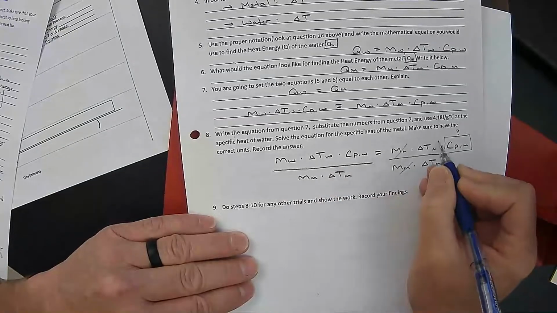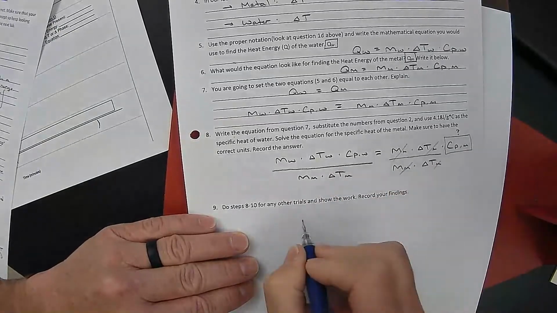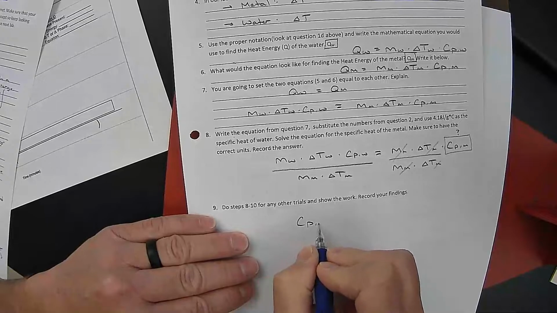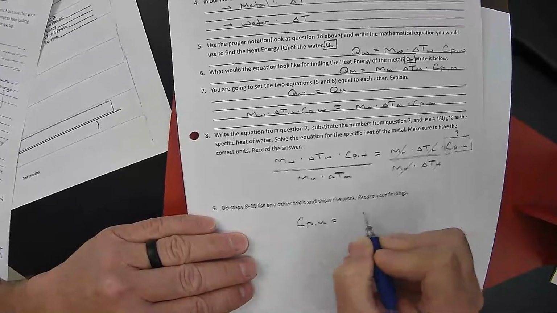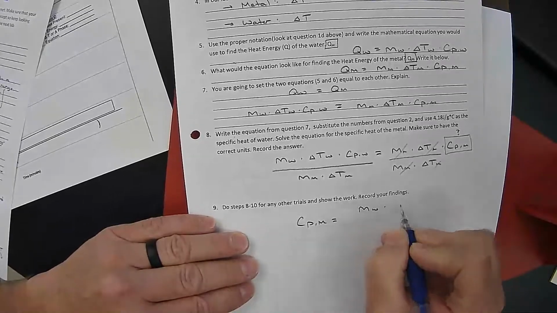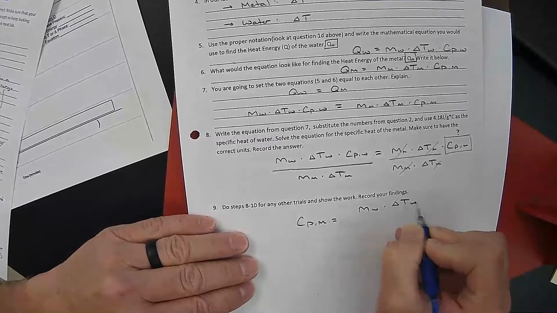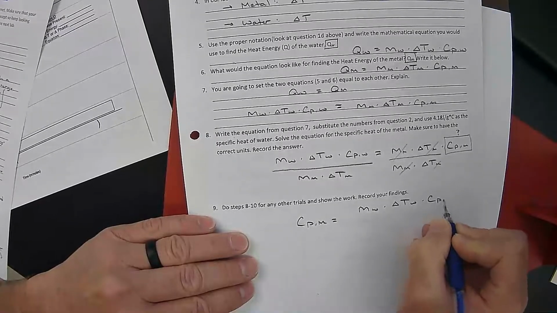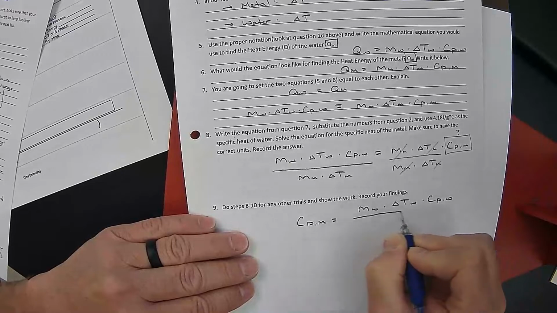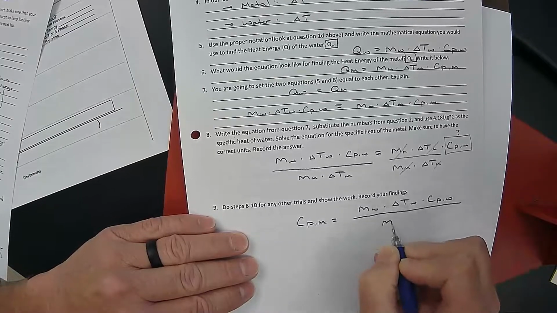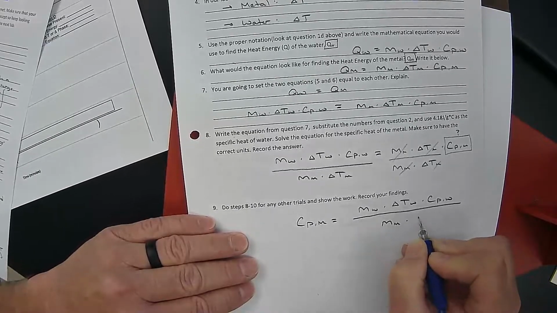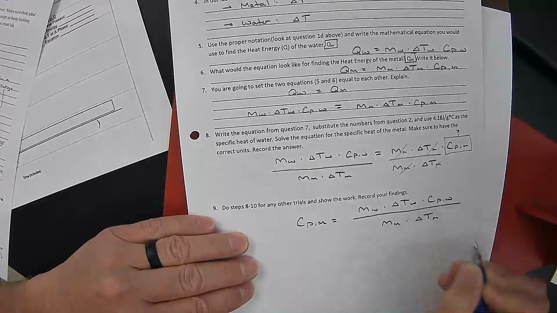These two cross out. And now if I rewrite my equation, Cp of the metal should equal the mass of the water times the change in temperature of the water times the Cp value of the water, all divided by the mass of the metal times the change in temperature of the metal.